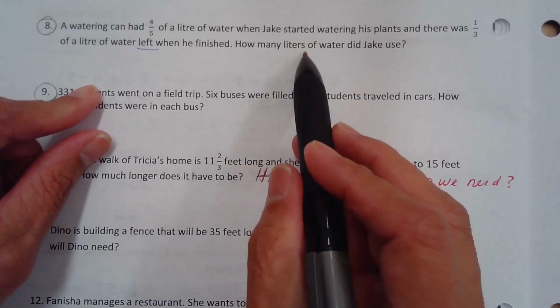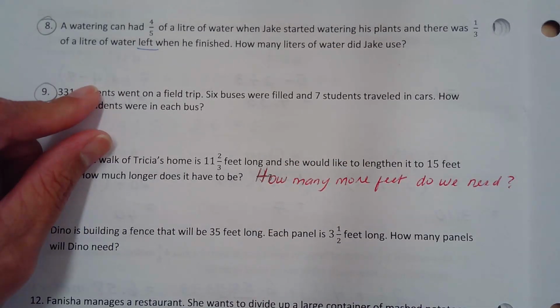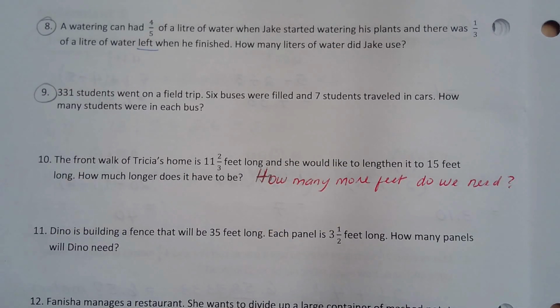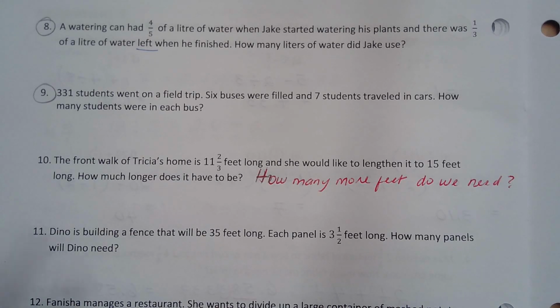How many liters of water did Jake use? So he started off with 4/5 liter of water, and then watered his plants, and then there's 1/3 left. So how many liters of water did he use?